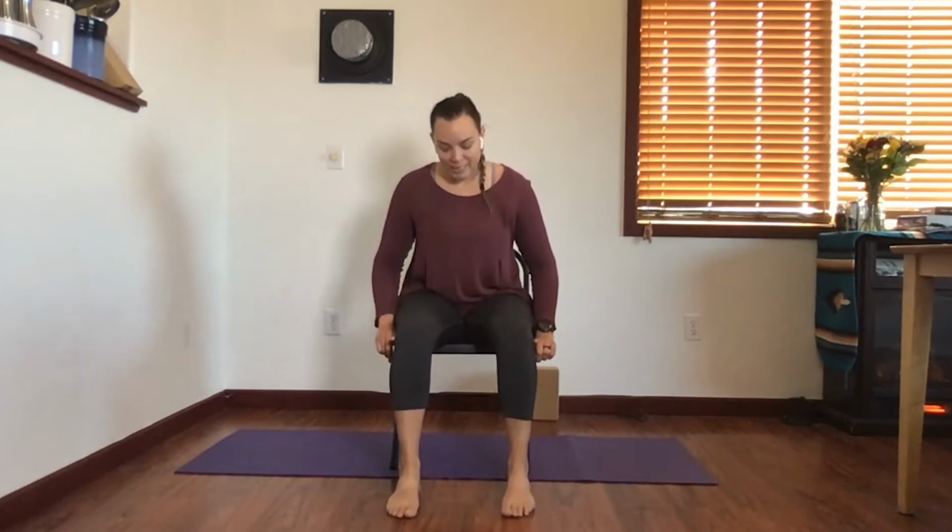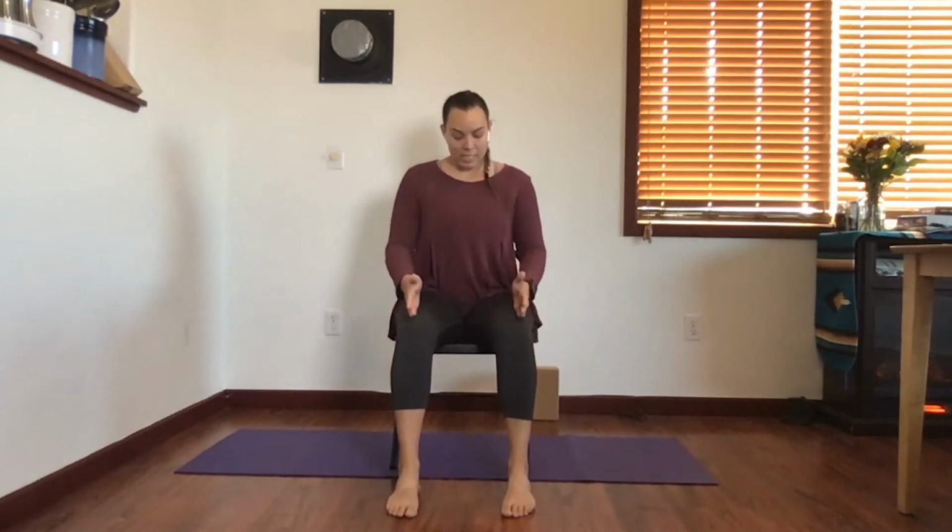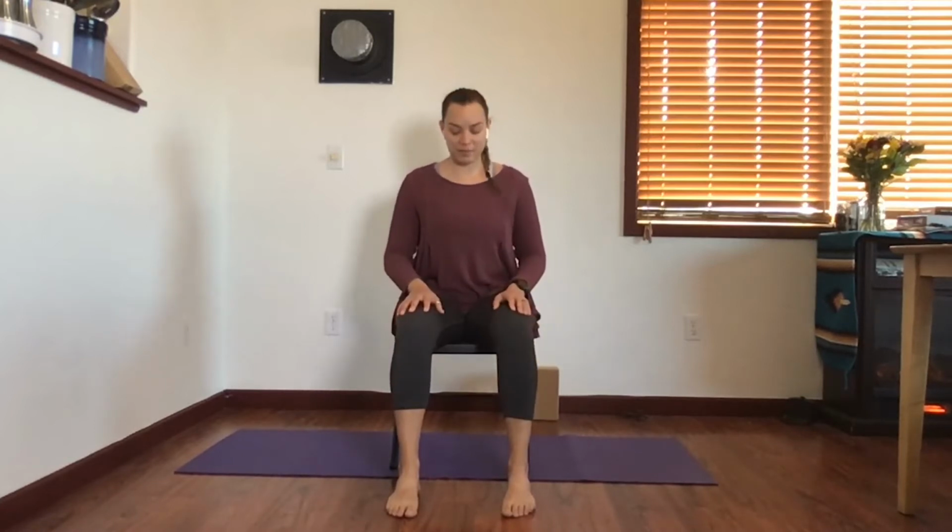Let's start by bringing the heels directly underneath the knees. The knees should come out from the hip socket itself. So if you could see a bone, or if you could envision that femur bone right down the center of your thigh, imagine those bones being parallel to one another. So knees are straight from the hips, ankles are directly underneath the knees.